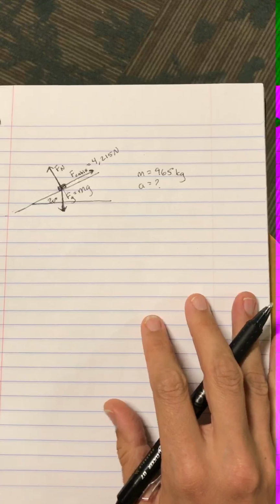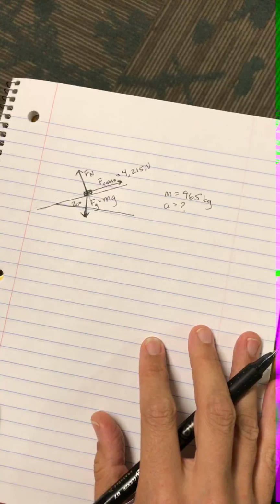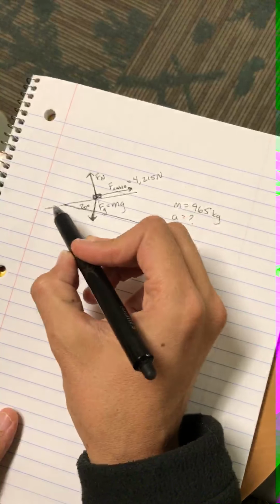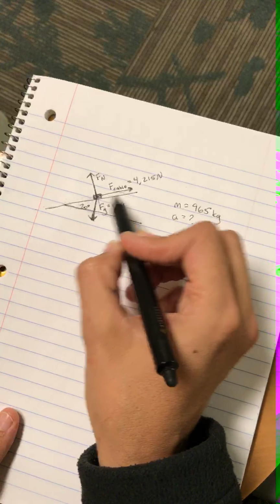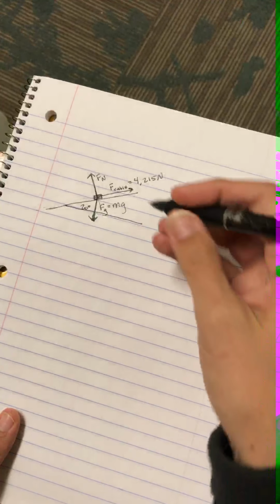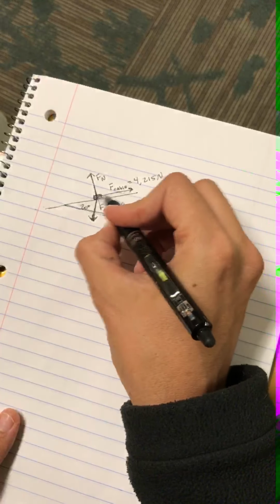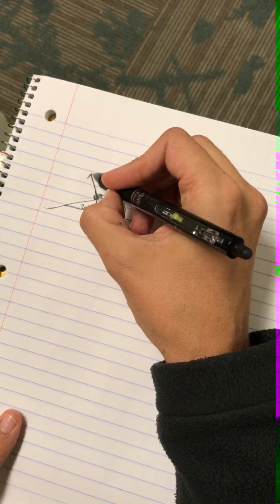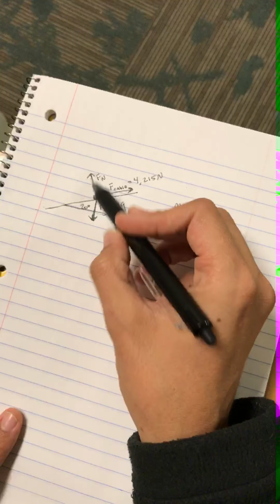So one tip that I want to mention first is that when you're dealing with problems like this, I want you to tilt the axis so that the x-axis is parallel to the surface. The reason for that is because now our force of the cable is here and our normal force is here, so we have two of them on the axes.